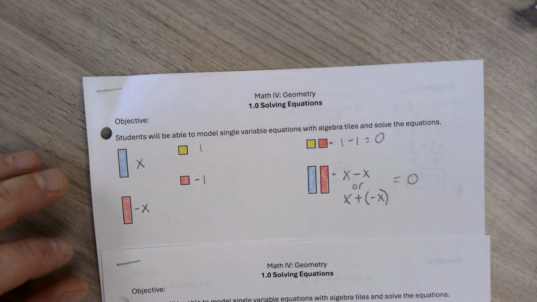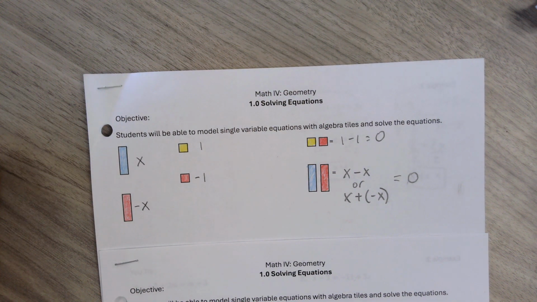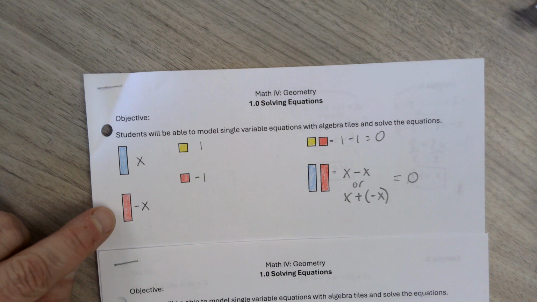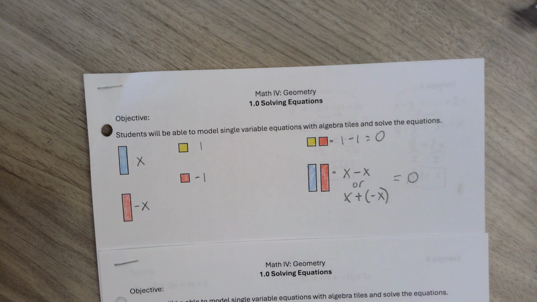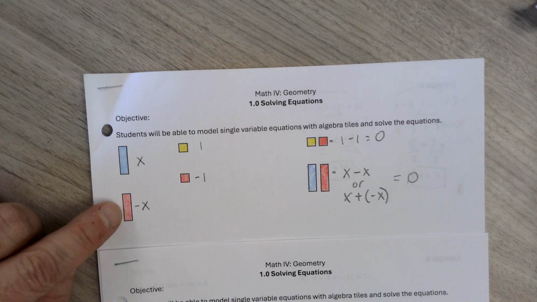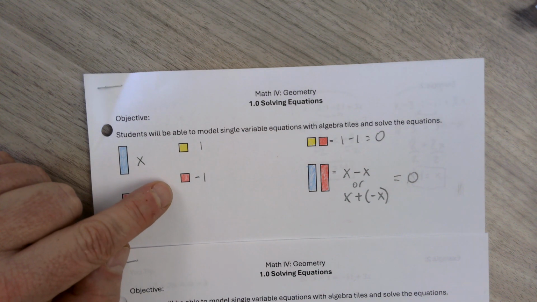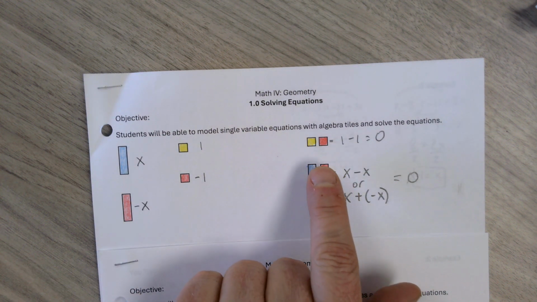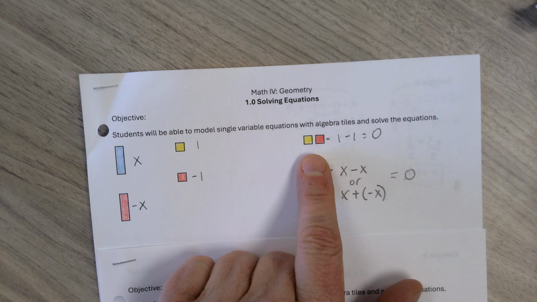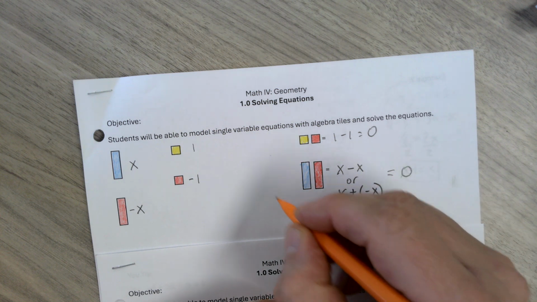Okay, so for these tiles, we're going to be using these rectangular tiles as variable tiles. And the coloring: a red tile represents a negative tile. If it's not red, it's a positive tile. So this blue tile represents positive x, and this red tile represents negative x. And the square tiles represent ones. This would be a positive one, this would be a negative one. An important part with that is, if I have a positive one and a negative one, they will combine to make a zero. We call these zero pairs.